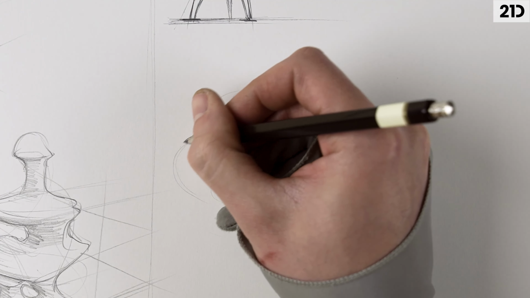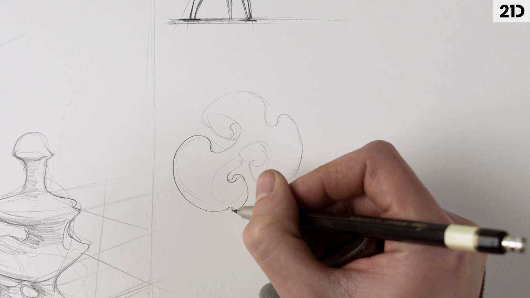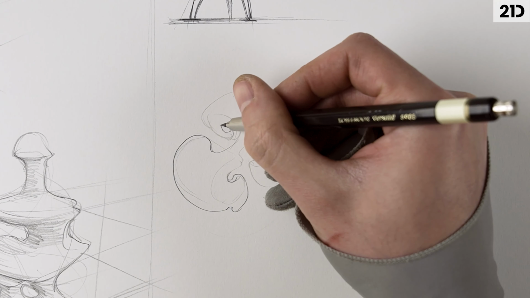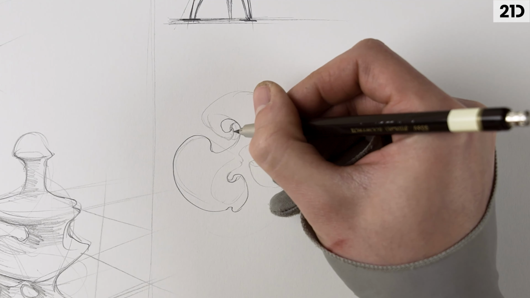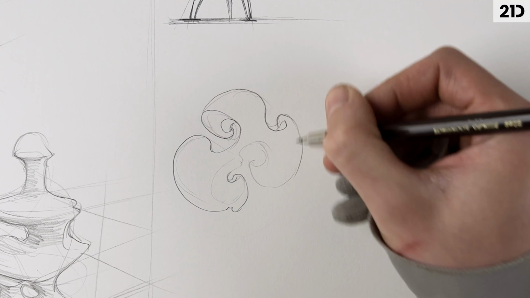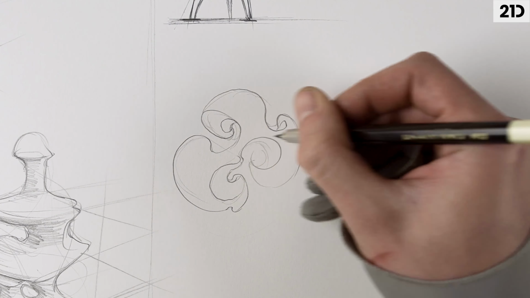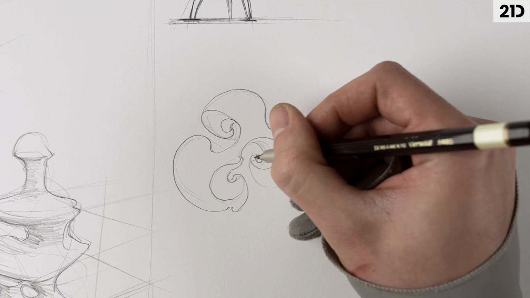Now, you can see if you follow along, these curves have a direction where almost all of them tend to curve out and inwards, back towards the center or the core of the shape, making this form a little bit more closed in its nature, in its type of character.